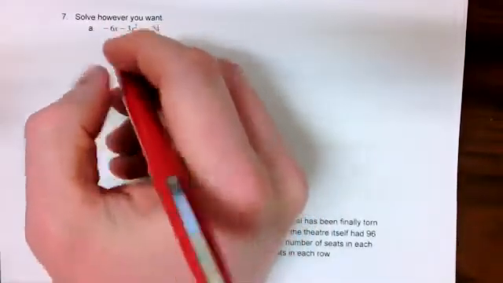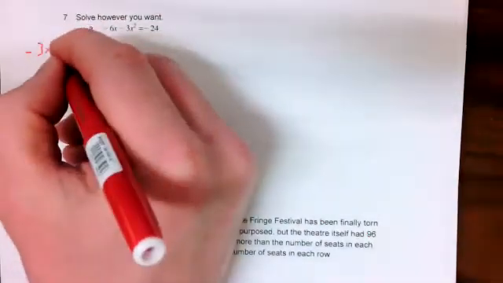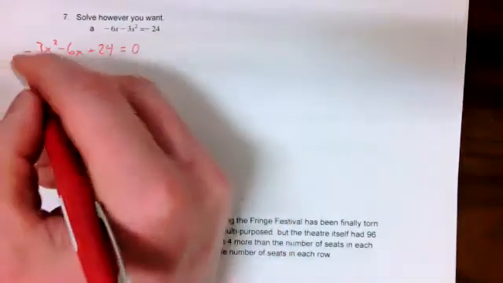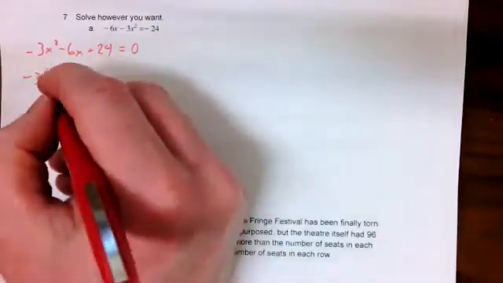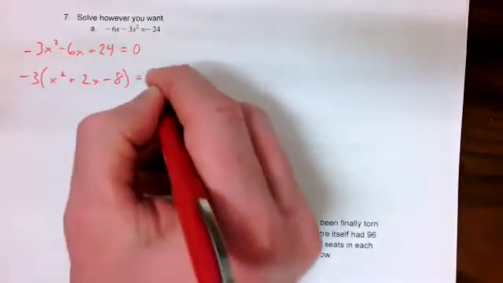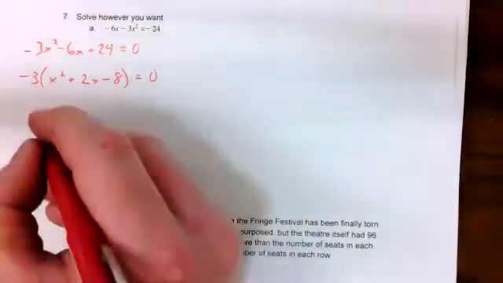I'm going to first see if it's just factorable regularly, just for funsies. So I'm going to rewrite this to negative 3x squared minus 6x. I'm going to add 24 to both sides. Factor negative 3 out. So it's going to be x squared plus 2x minus 8. Is that right? Yeah, that's good.